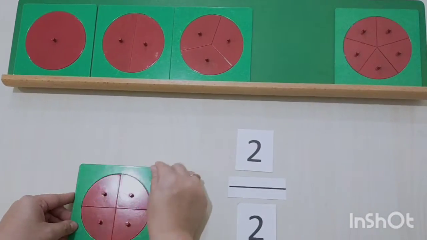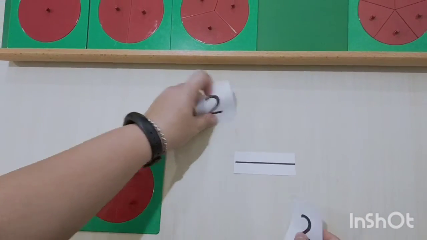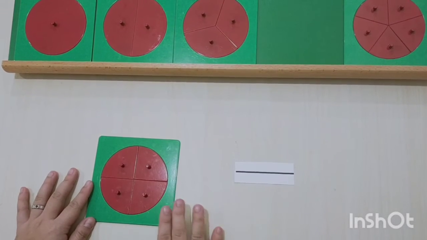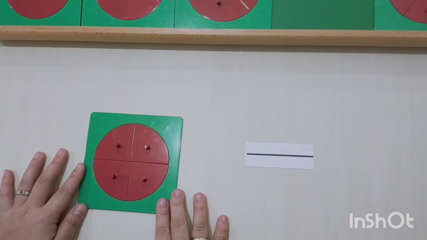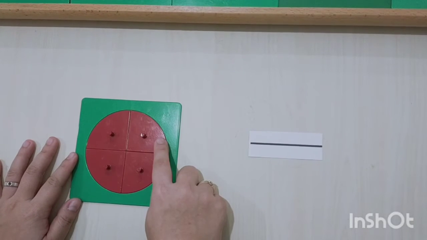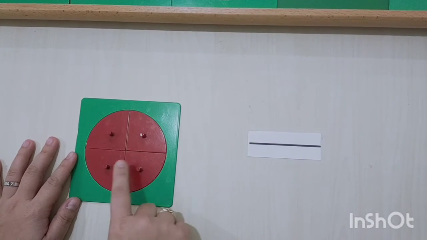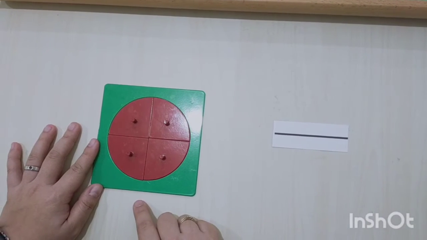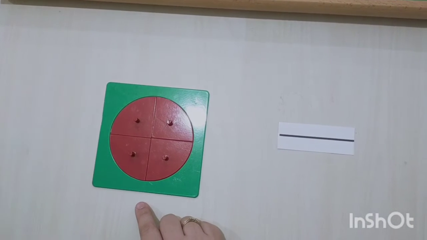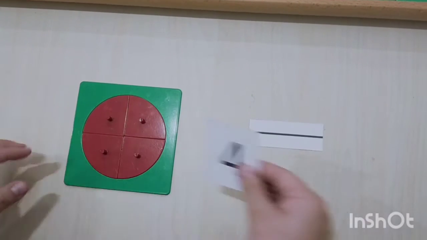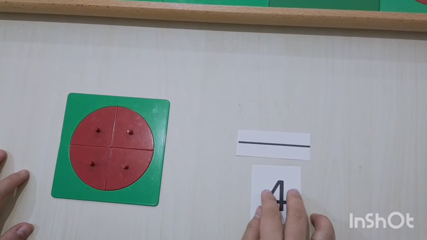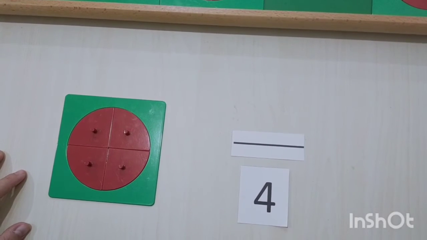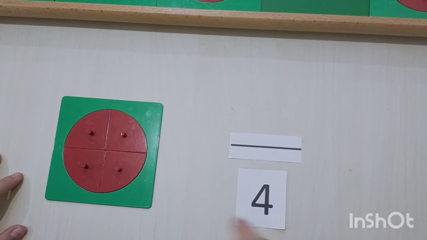Okay, let's start now with fourths. I'm going to take away the number and let's see how many parts there are. 1, 2, 3, 4. There are 4 parts in a whole. So you need to put number 4 at the bottom of the line. Remember, this is to show you how many parts there are.